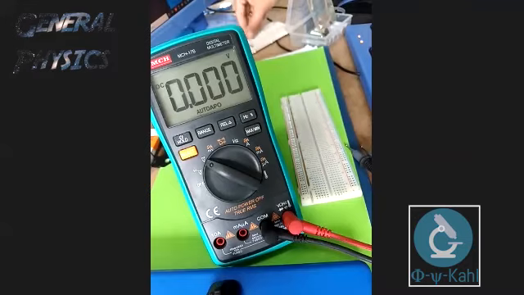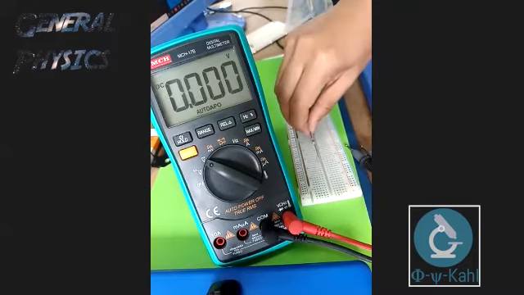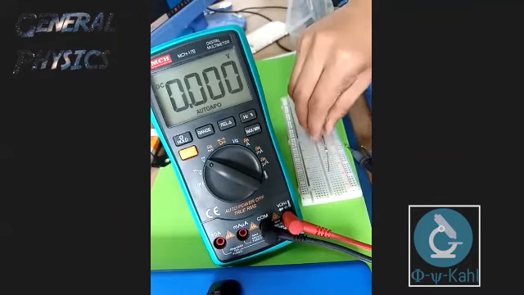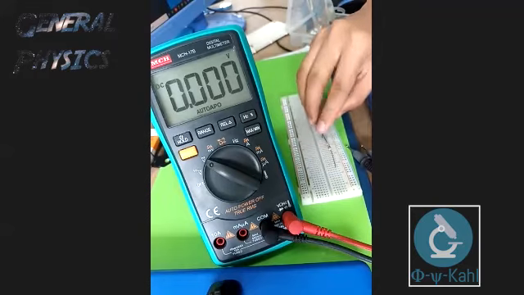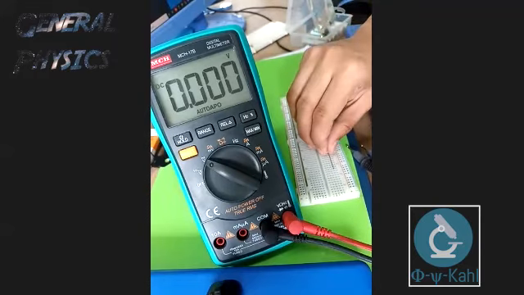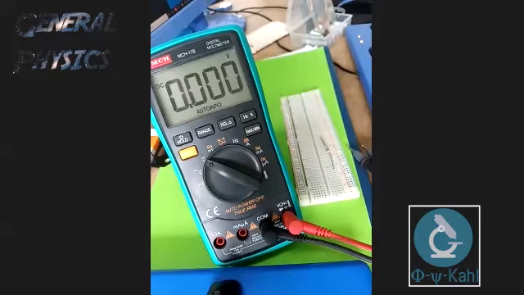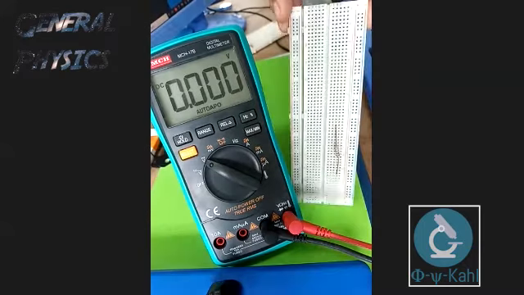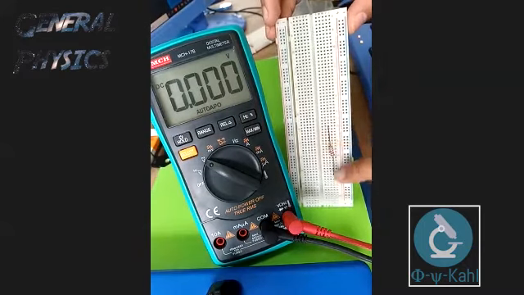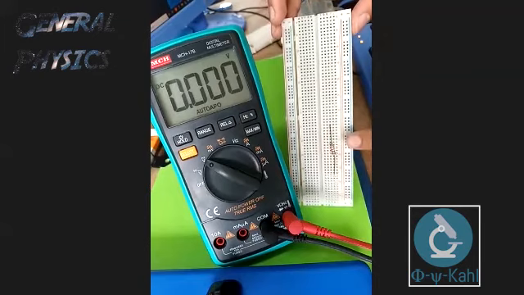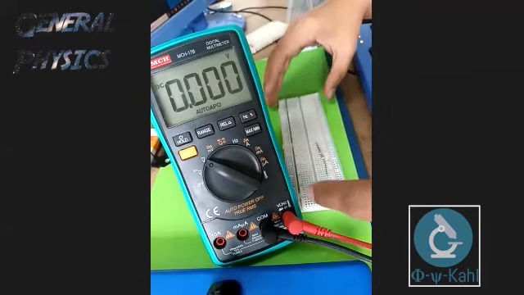I will just use this. I have here a resistor. Since a resistor is non-polar, I don't need to identify which side is positive or negative. To measure the resistance, you can measure on either side, you can interchange them. But first, I need to reconfigure these two resistance settings.